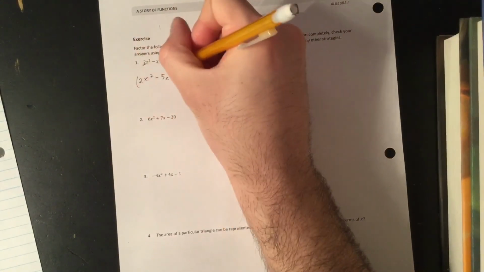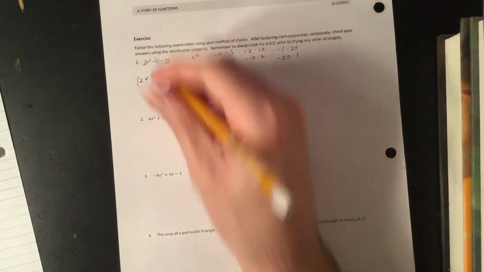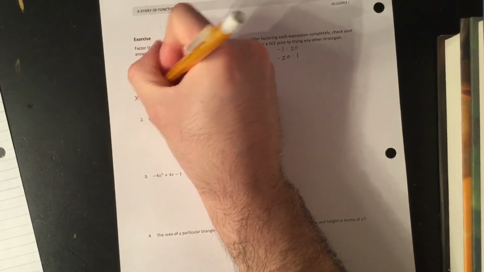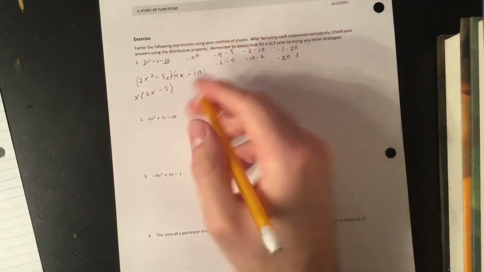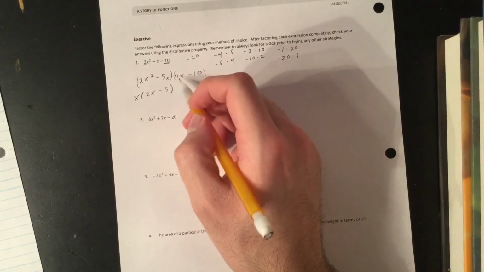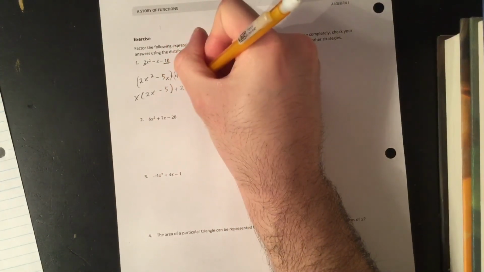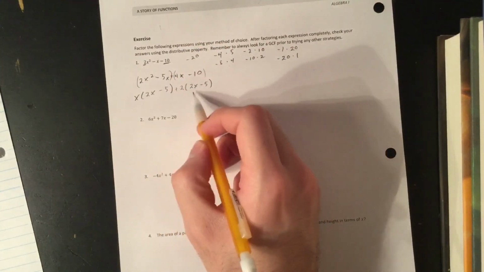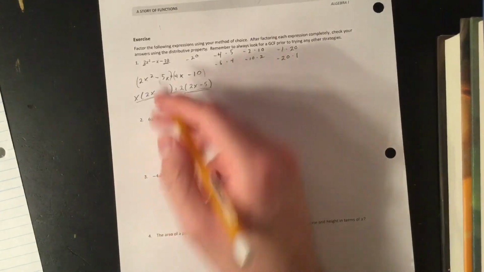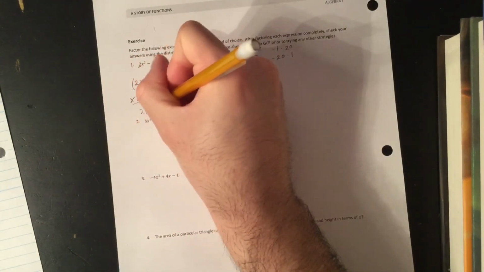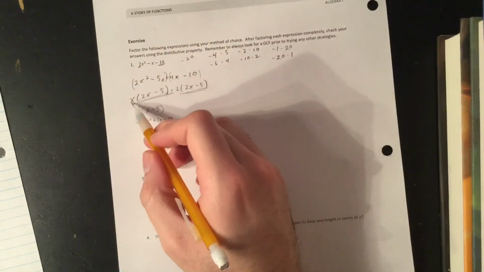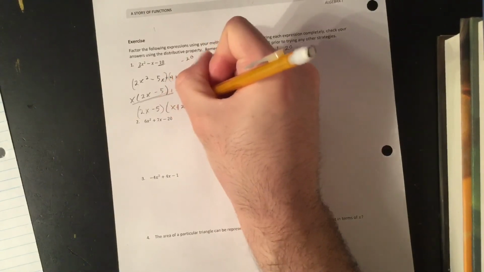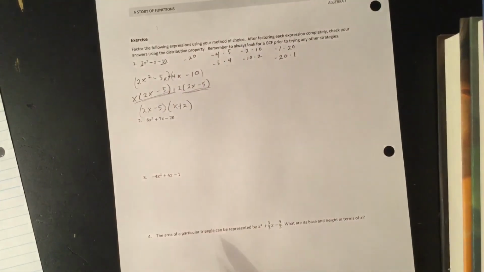So with grouping, we'll group these two together. This top one, the only thing they share is an x. So I'll pull out an x, 2x minus 5. And the second part, they share 2. So plus 2 and 2x minus 5. If we look, these two share this term, so I can factor that out. So 2x minus 5. And then I can also write out what's left over, x plus 2. So x plus 2. And that would be it. That would be the factored form.